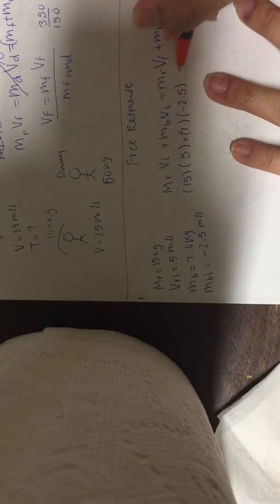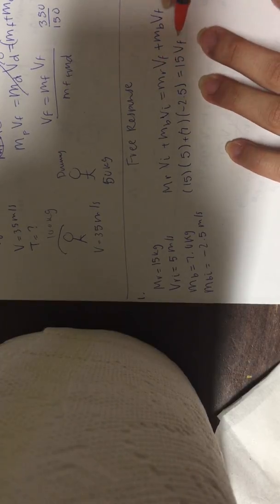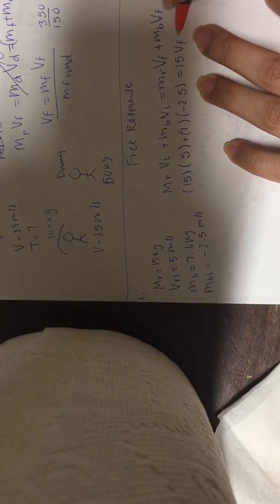And so, that equal to 15 velocity final plus 7 times the kilograms of the blue, and then the 5.17. So I'm going to do this.